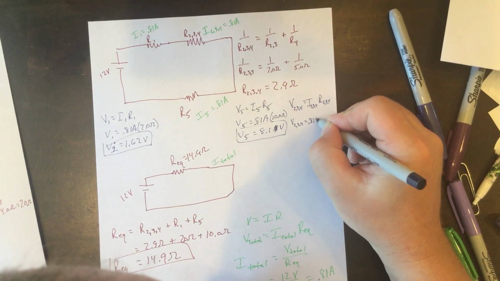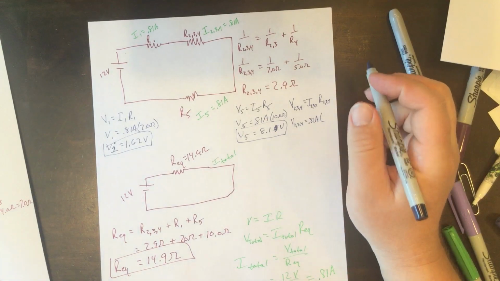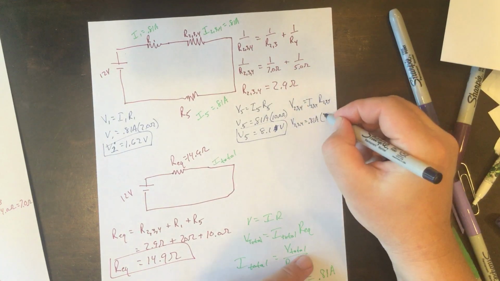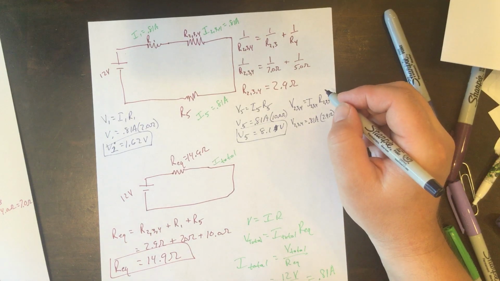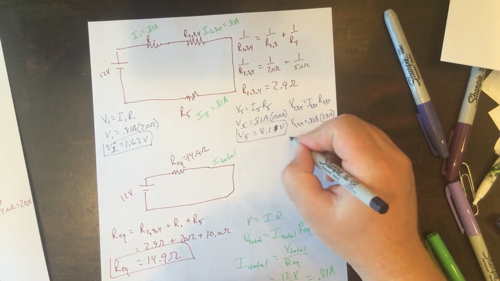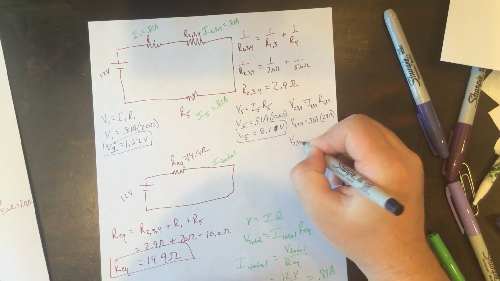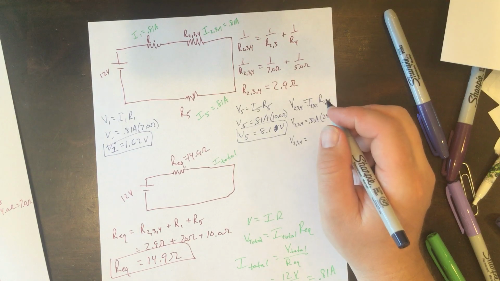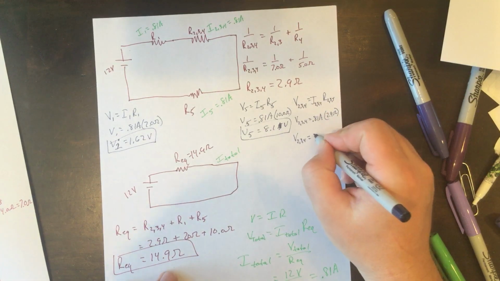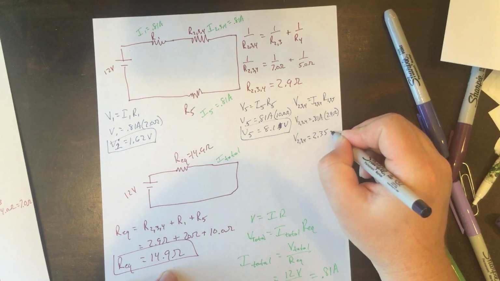So our current is 0.81. Now what was our resistance? Here it is right here. 2.9. Was it in him or just on him? It was like barely. Okay. So our voltage would be 2.35 volts.